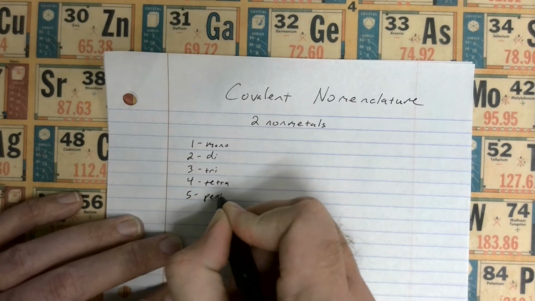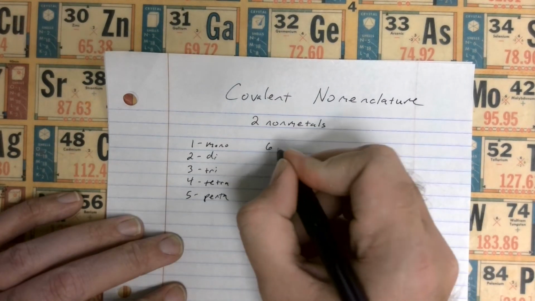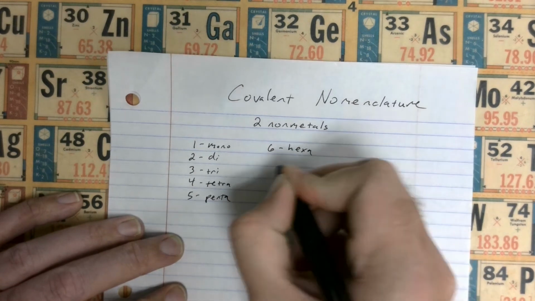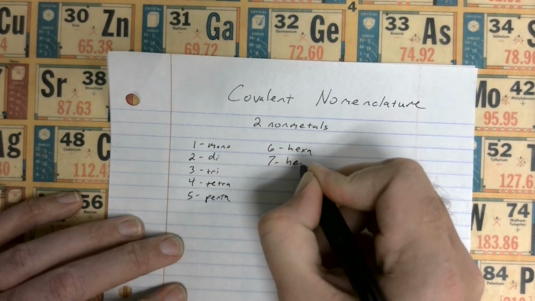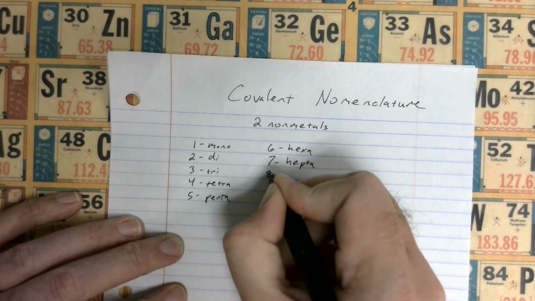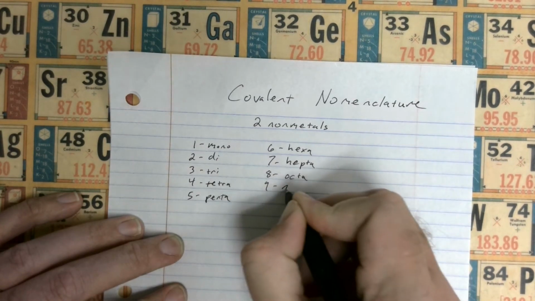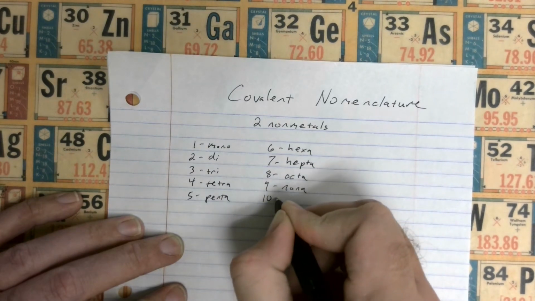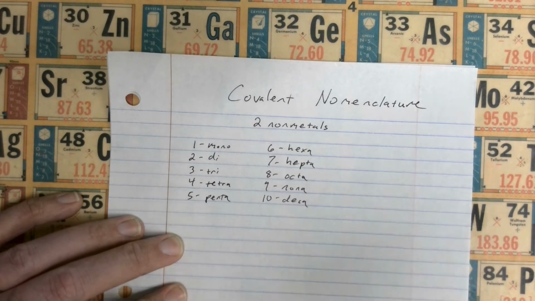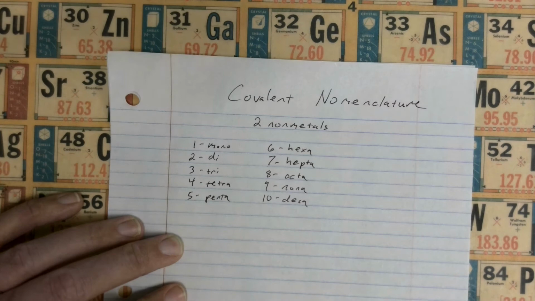Some of these hopefully you remember. 6 is hexa, 7 is hepta, 8 is octa, 9 is nona, and 10 is deca. That's pretty much all you need to know for right now. But this will tell you how many of each atom you have in a formula.